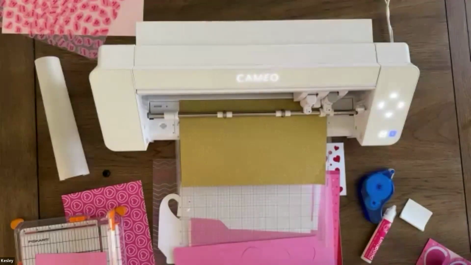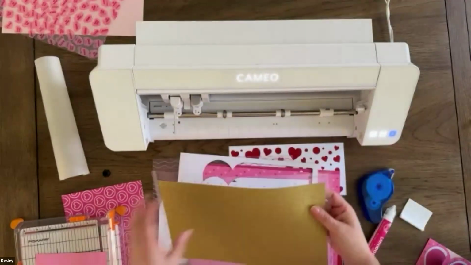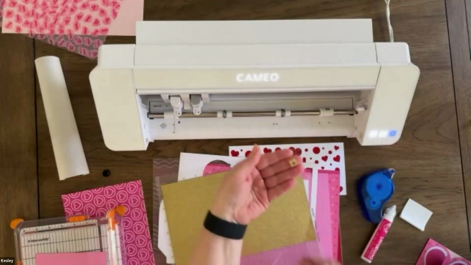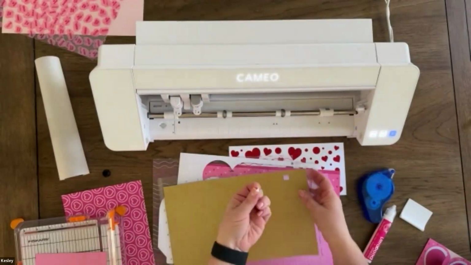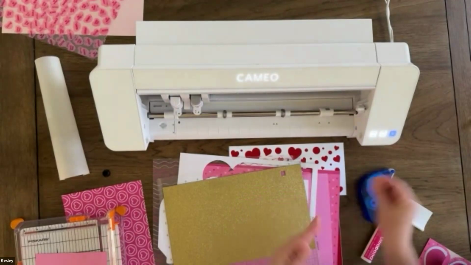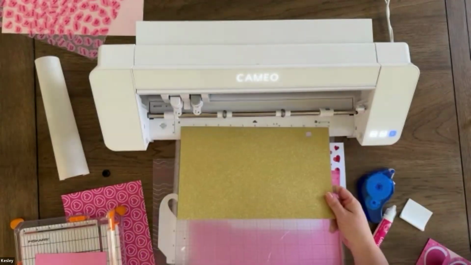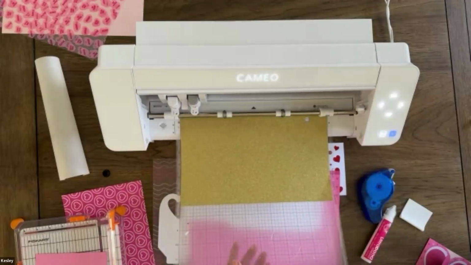So that does the test cut, and the test cut is a square and a triangle. So you can bring that right on out and make sure that it gave you a good cut. So it very cleanly cut my material. Now I know the settings for my glitter cardstock are going to work. I can load my mat back in and just cut the glitter cardstock.